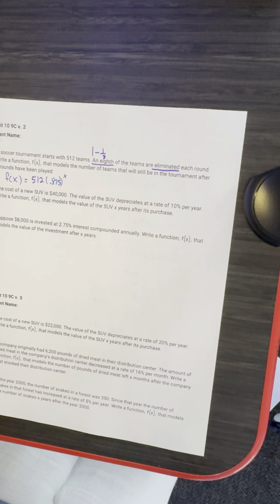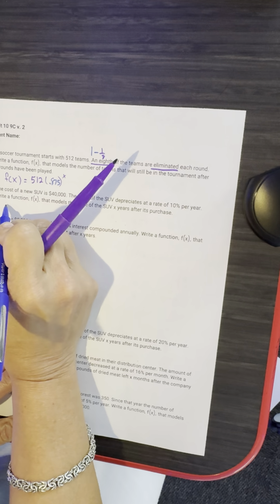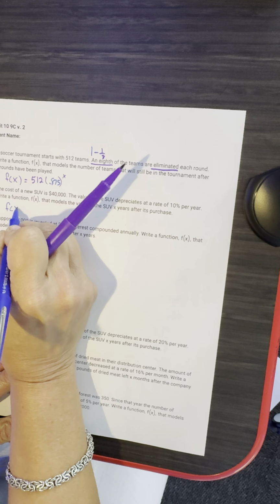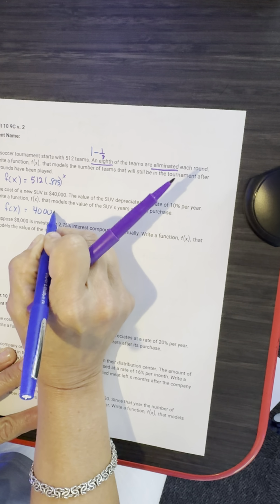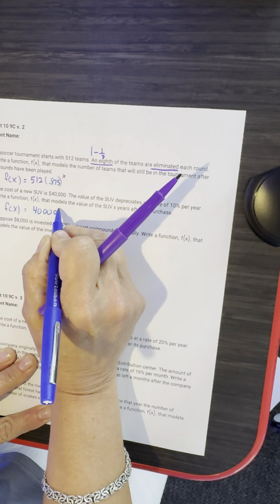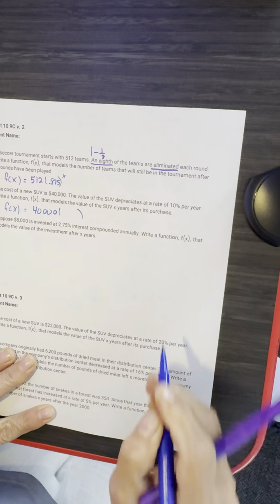Okay, number 2. So the cost of the SUV is $40,000. And we're doing what? Going up or going down 10%?